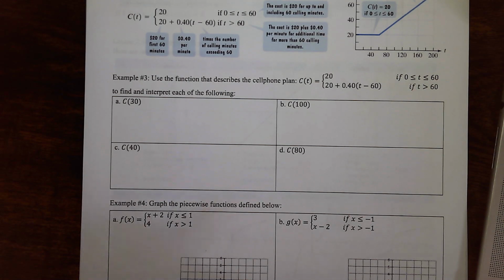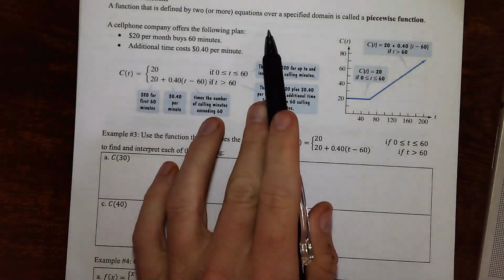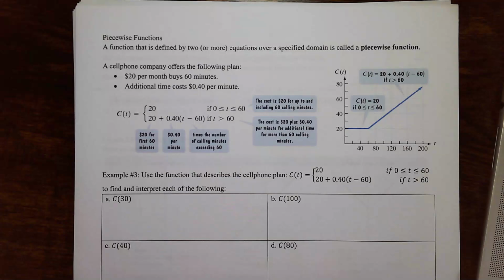All right, so now we're going to look at piecewise functions. A piecewise function is a function that's defined by two or more equations over a specified domain. A lot of times old cell phone bills are examples of that. You'd have a flat fee for a certain amount of minutes or a certain amount of texts, and then after that you have to pay an additional amount.